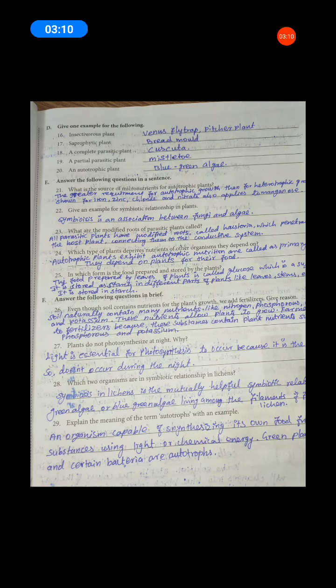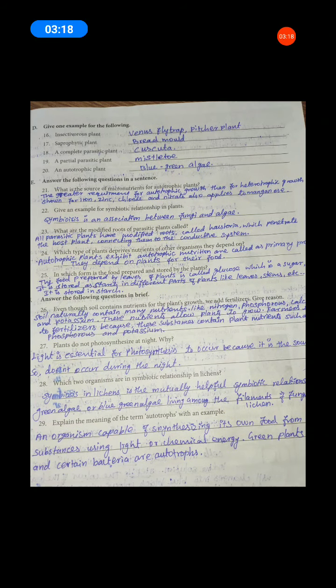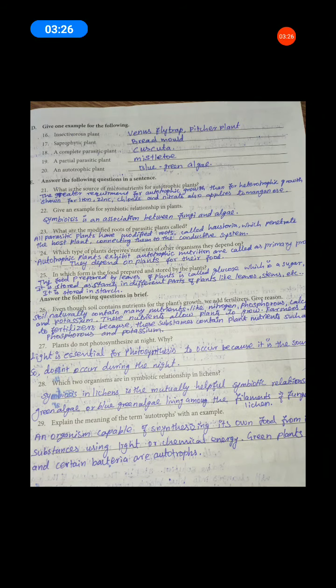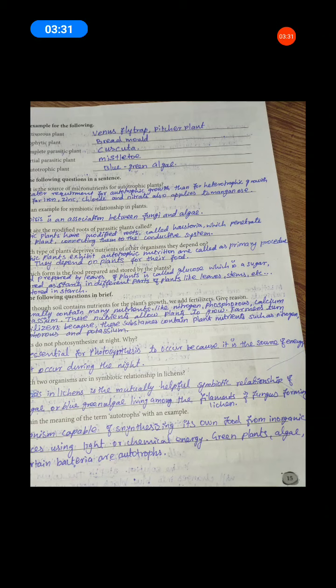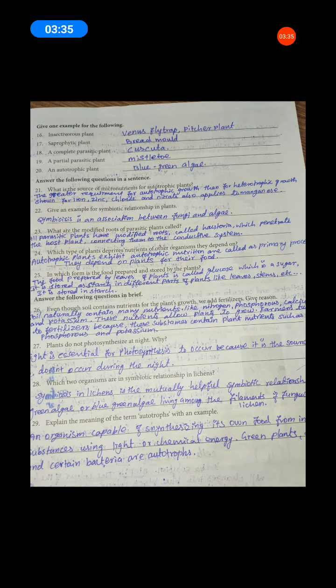Soil naturally contains many nutrients like nitrogen, phosphorus, calcium and potassium. These nutrients allow plants to grow. Farmers turn to fertilizers because these substances contain plant nutrients such as nitrogen, phosphorus and potassium.